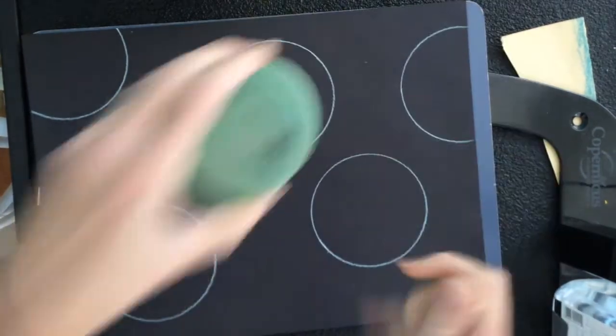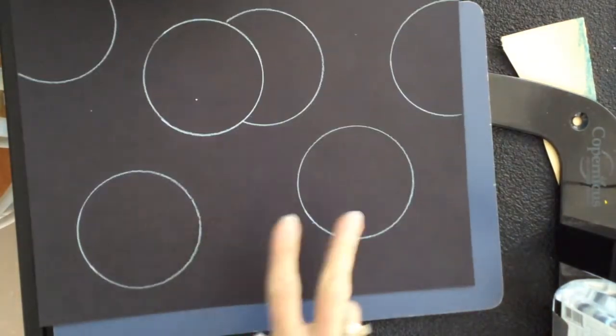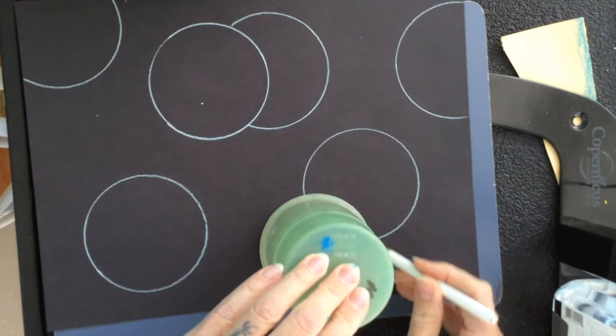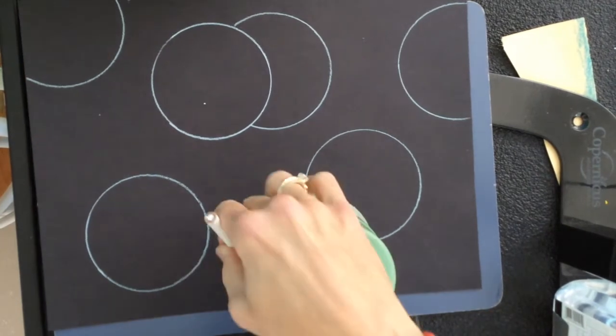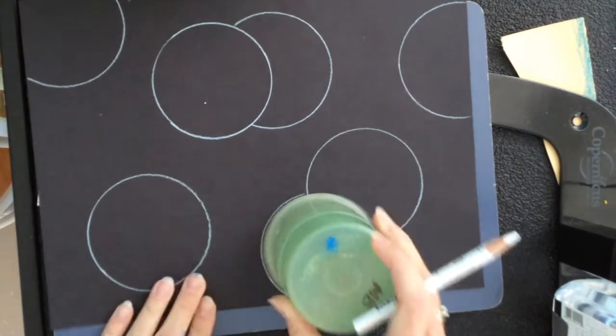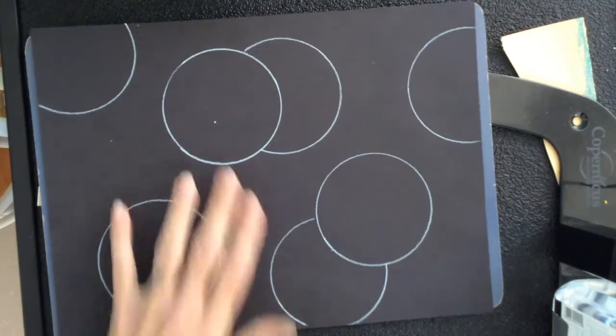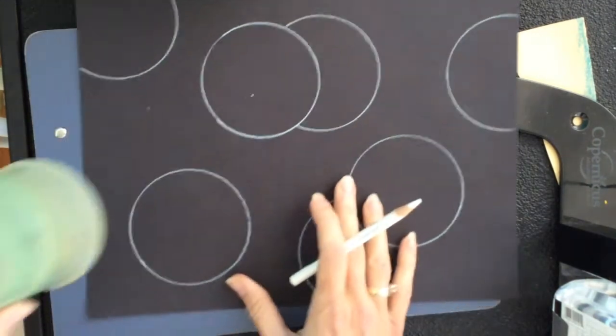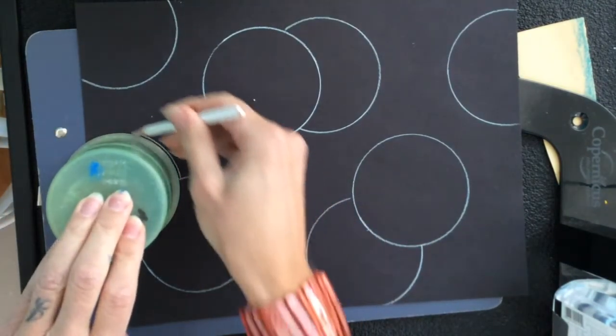Then, I'd like for you to make some bubbles that are overlapping. So now I'm placing my cup over a bubble that I've already traced, and I'm only tracing the portion that is off to the side, not the part that goes through the first circle.